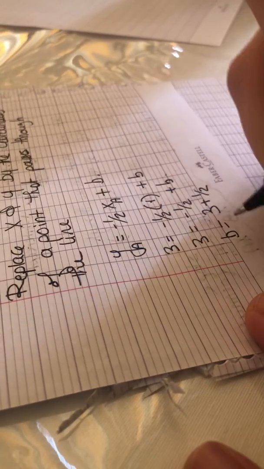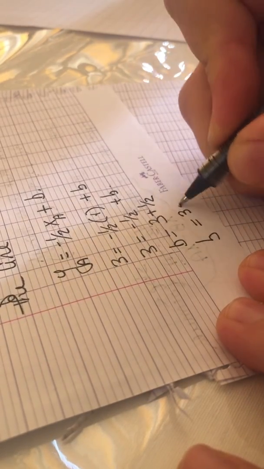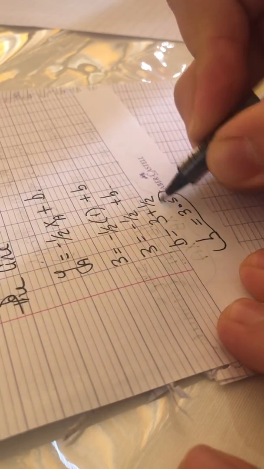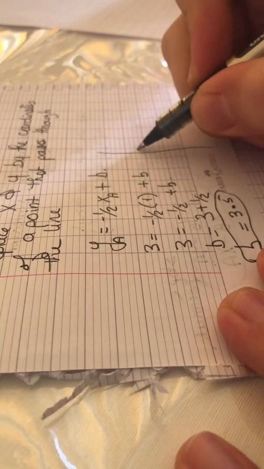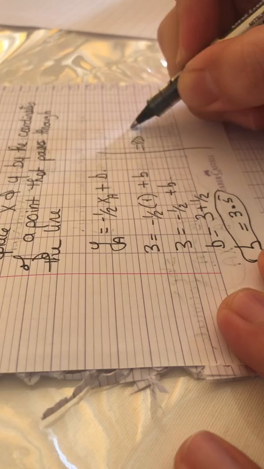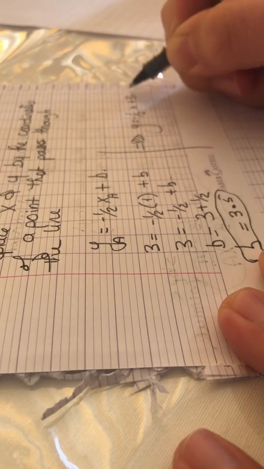And 3 plus half is 3.5. So we get b equal to 3.5. Now that I have the slope and b, we can simply say, okay, so the equation will be y equal to negative half x plus 3.5.